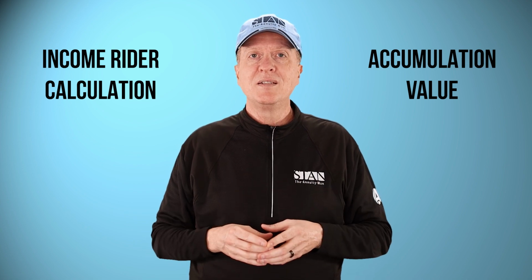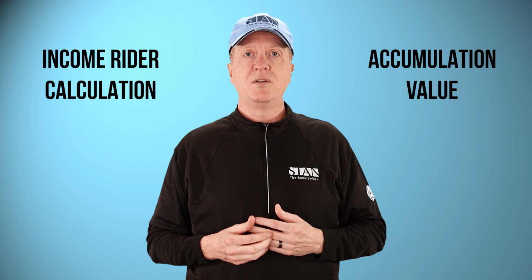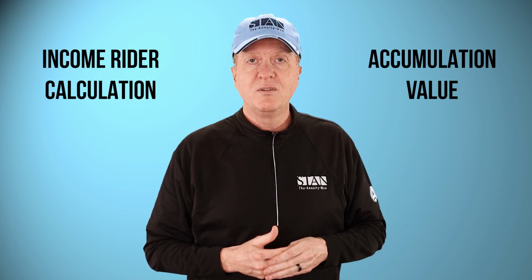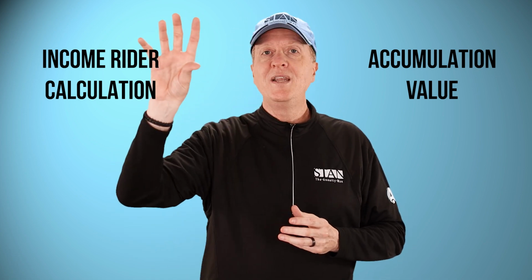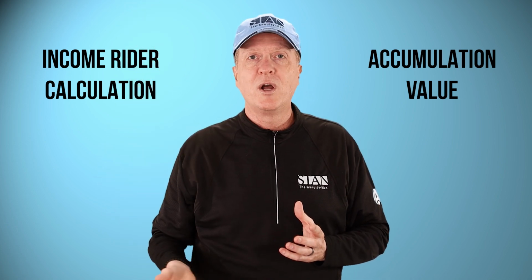Now, the problem is, people think it's Jimmy Carter yield, and at the time of this taping, he's still alive building houses in Georgia, so hope he's still alive. He's doing good work. But the point is, people think it's Jimmy Carter yield because it grows by 7 or 8% on this income rider side.